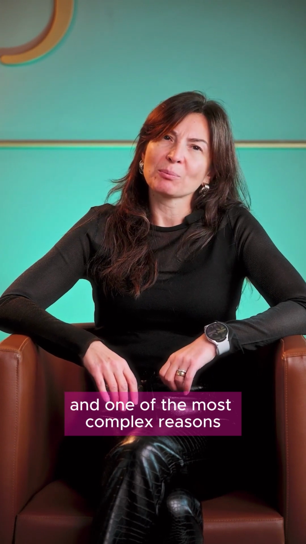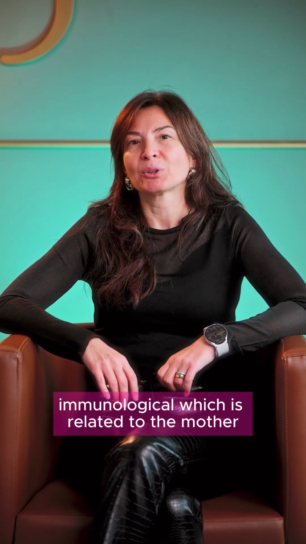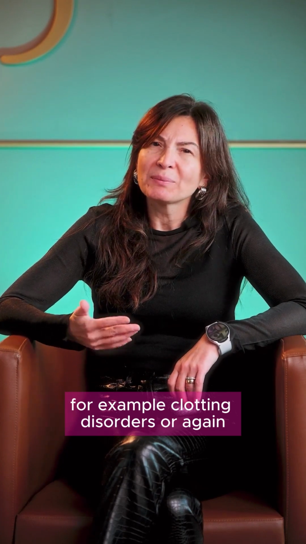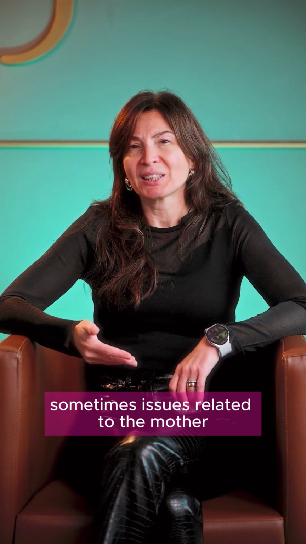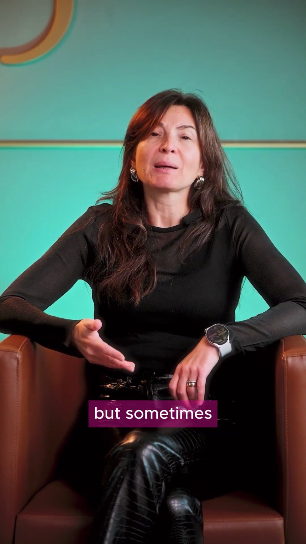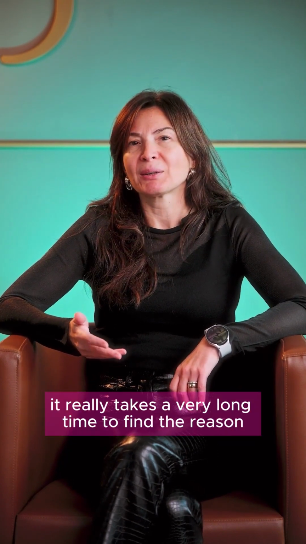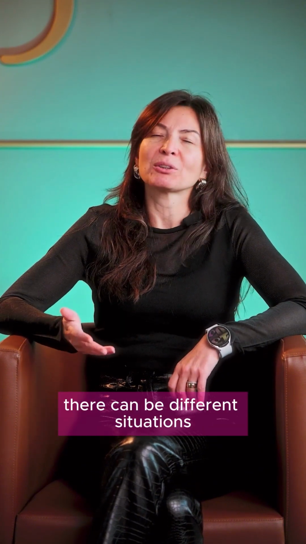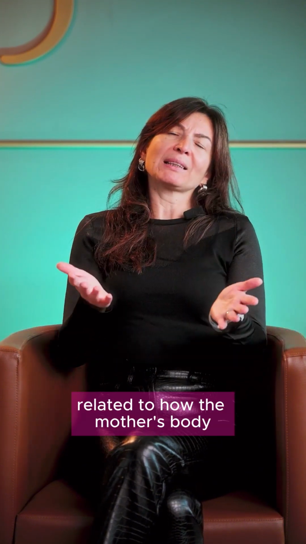And one of the most complex reasons is what we call immunological, which is related to the mother. For example, clotting disorders, or again, sometimes issues related to the mother, where we can easily identify the cause, but sometimes it really takes a very long time to find the reason. In some cases, there can be different situations related to how the mother's body accepts the baby.